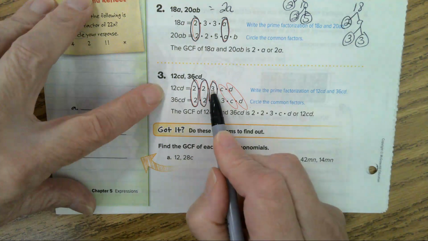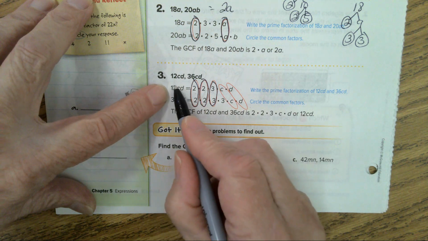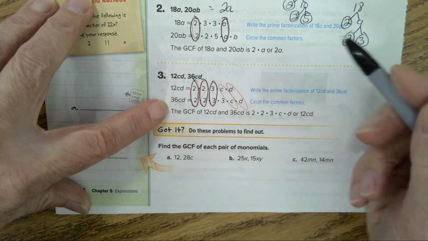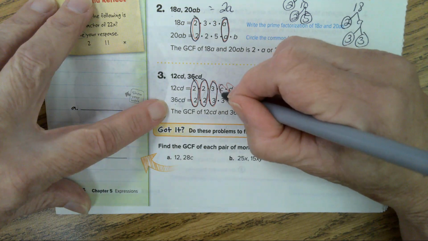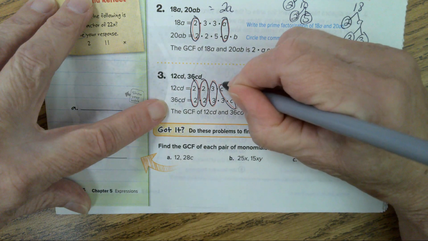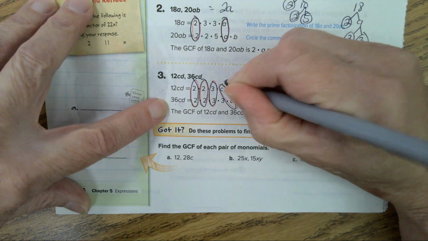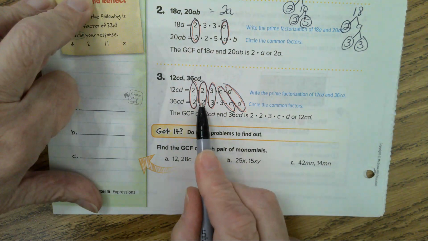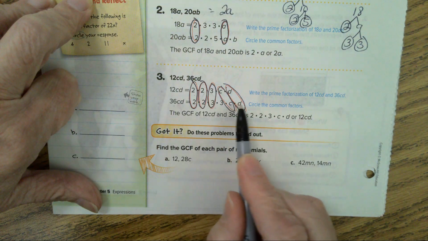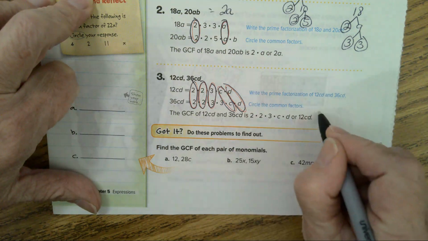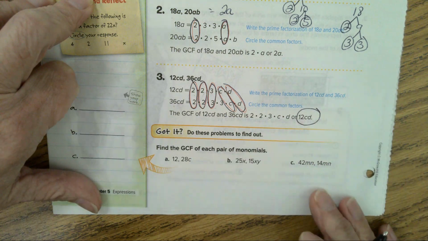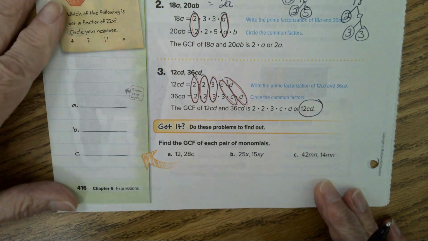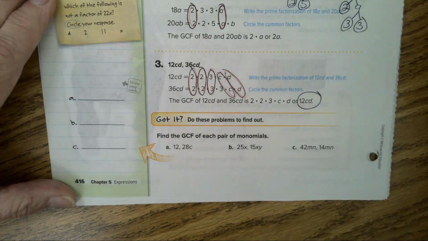And kids, some of you would already know, I know 12 divides 12 and 12 divides 36. That works. They both have one C. Oh, and they both have a D. So your prime factorization is 2 times 2 is 4, times 3 is 12, times C times D. And that is it. 12 times C times D. Any questions? Okay, I would like for you to do A, B, and C right now.